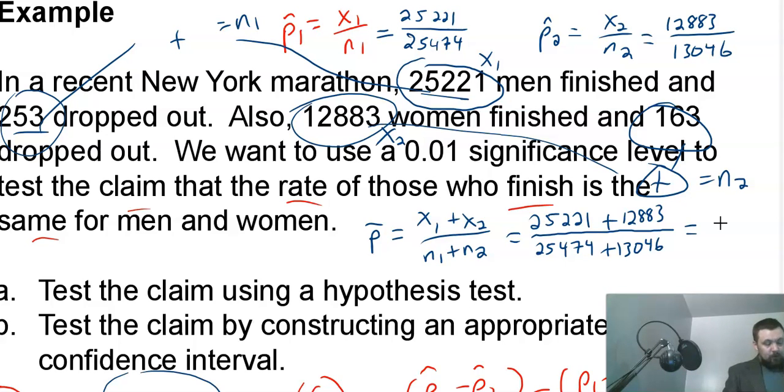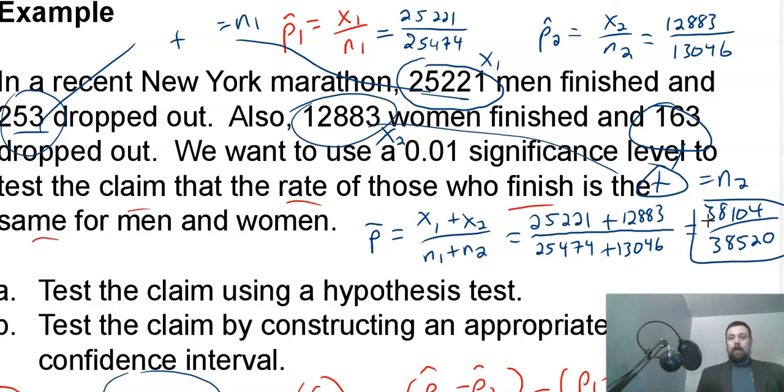So we're going to have 25,221 plus 12,883, which gives me a grand total of 38,104 people that finished the race. That's men and women combined, out of 25,474 plus 13,046, out of a grand total of 38,520 people who entered the race, men and women combined. Okay, let's get this right. And so that's the value of P bar.